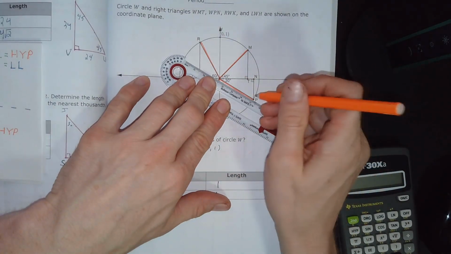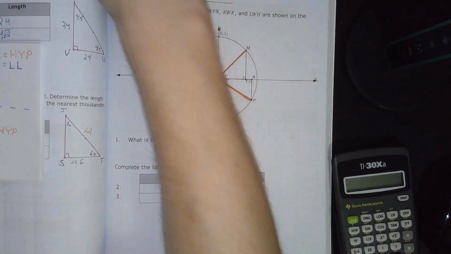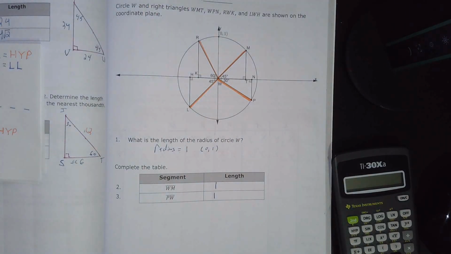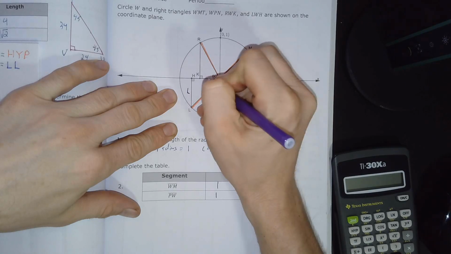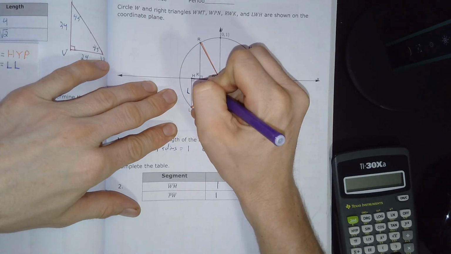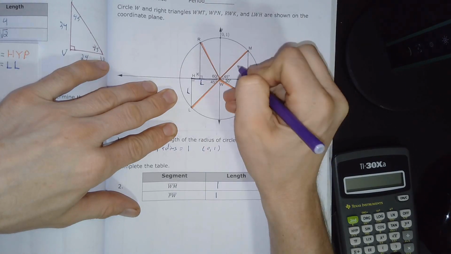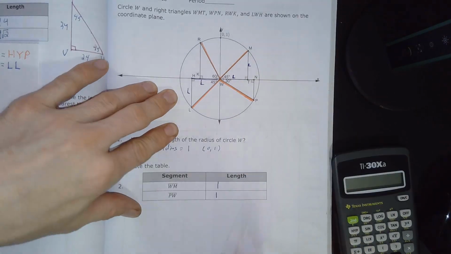Let's identify on these. Well, let's do the 45s first. What do we know about the 45s? They don't have a short leg or a long leg. They just have legs. This is a leg, and that's a leg, and this is a leg. And they're equal in measure.